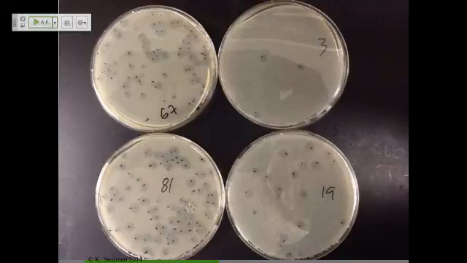Yeah? So your plaques are basically just holes in your lawn then? Exactly. And so what this is, it's some indication that you had a virus infection at one spot at one time, which is now replicated and infected all the cells around it. So you assume that each of these holes, as we often call them, in a lawn is due to what was one infectious virus particle.